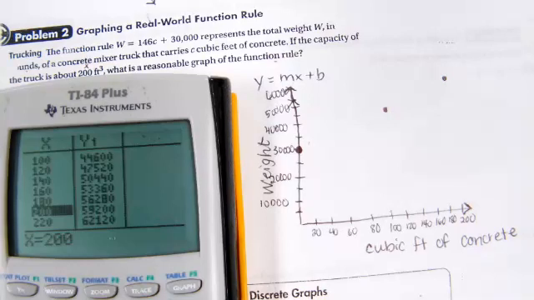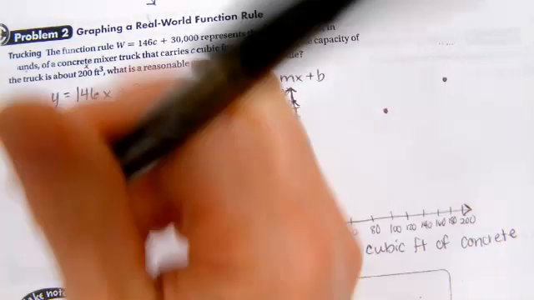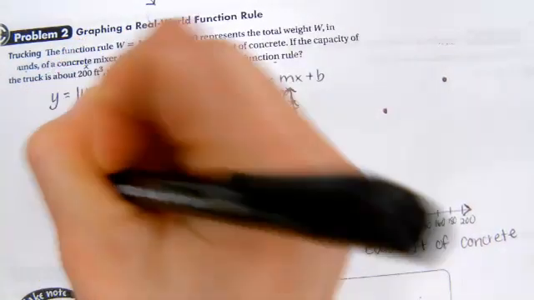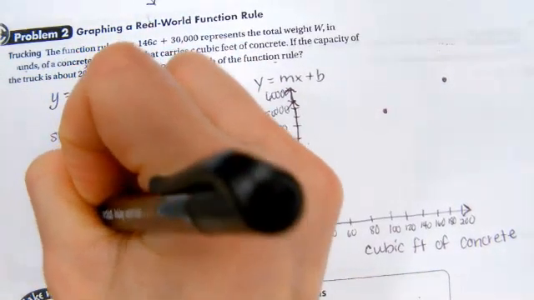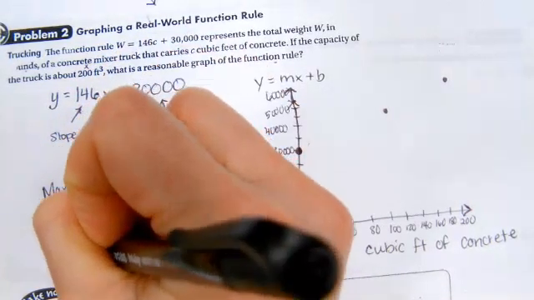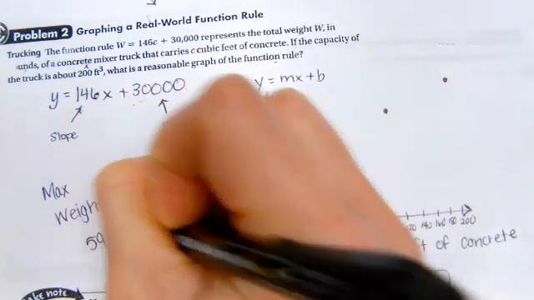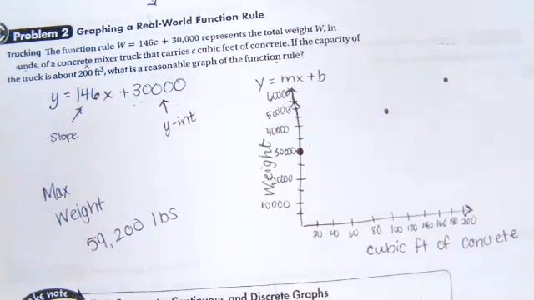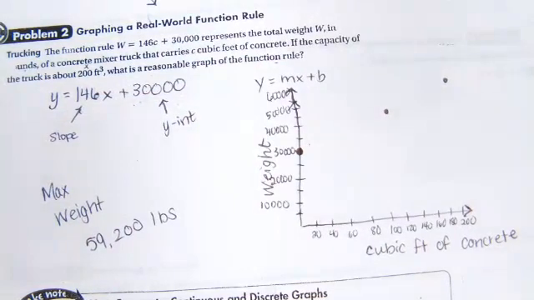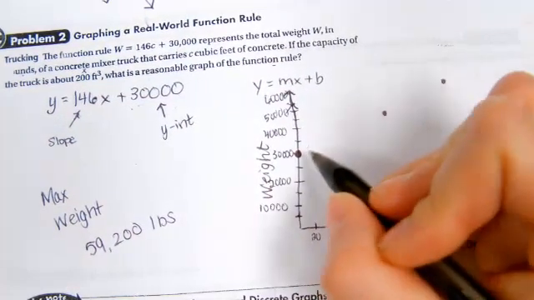How much can it weigh? 60. Nope. The maximum capacity, yep. Max weight of that truck is 59,200 pounds, isn't it? With the truck itself and all the concrete in it, that's how much it's going to weigh.